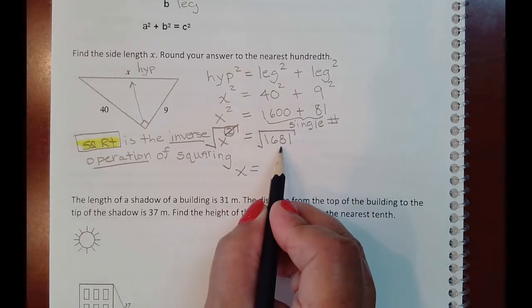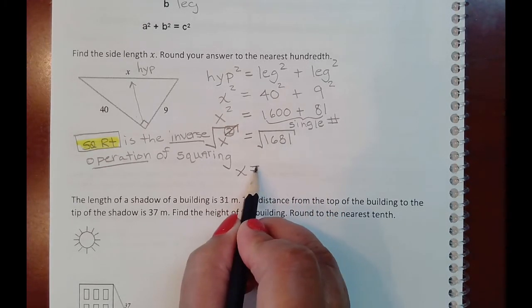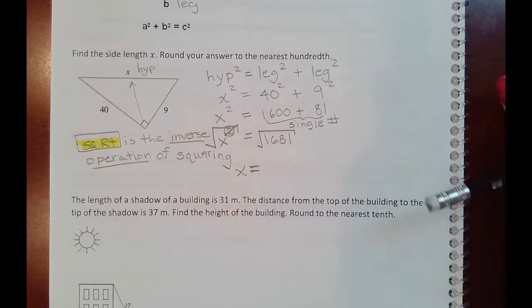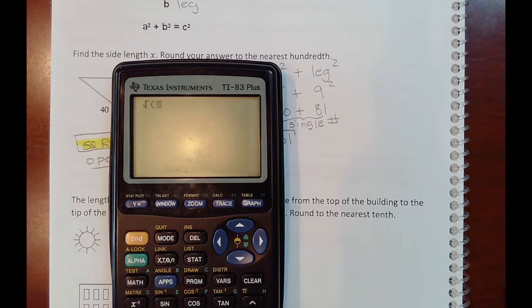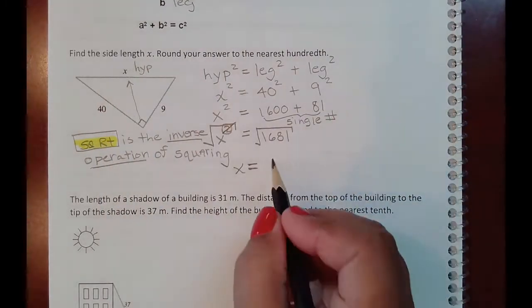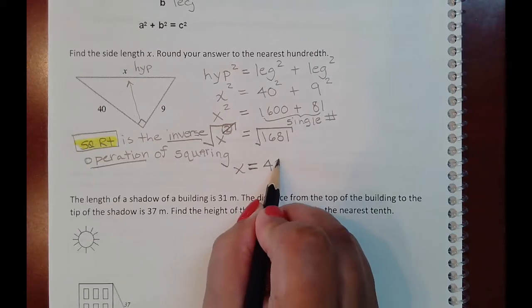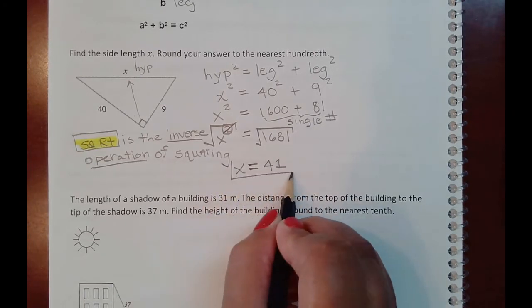And then you can again get assistance from your calculator for any square root that you can't do in your head. So it would be second, call up the square root symbol, feed in the number that you want to take the square root of, close it, and the square root is 41. Okay, so finally you've gotten the answer for x.